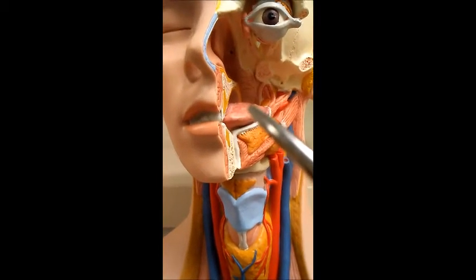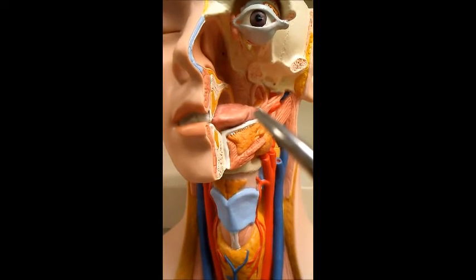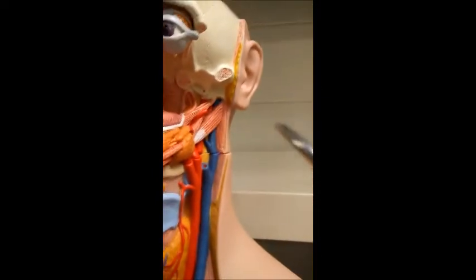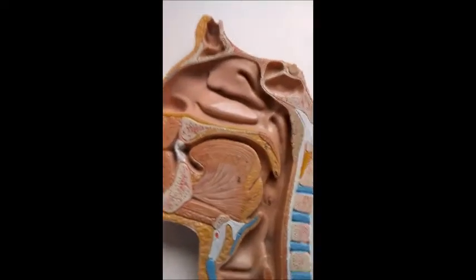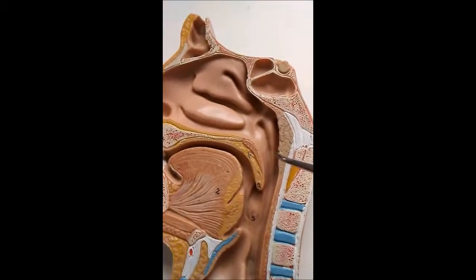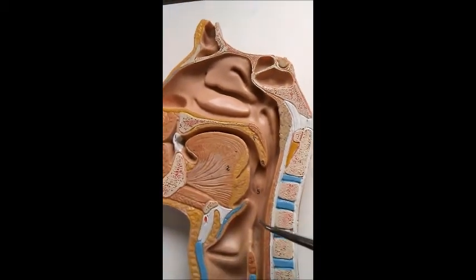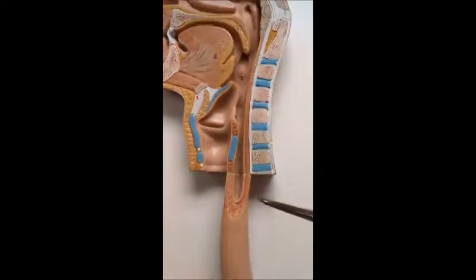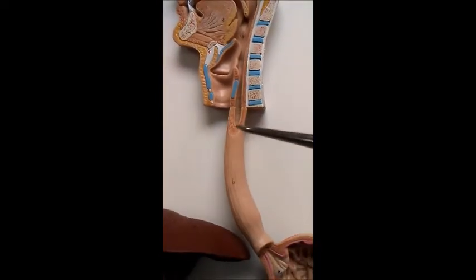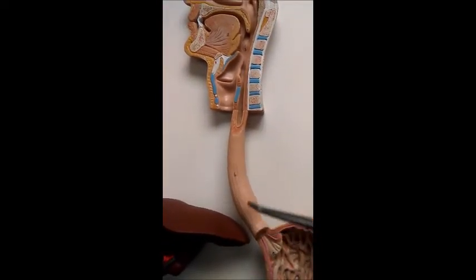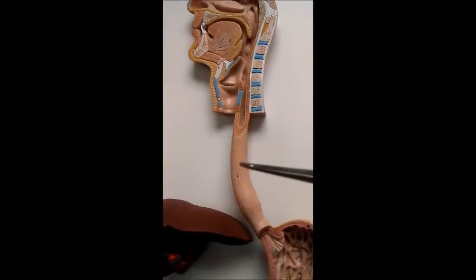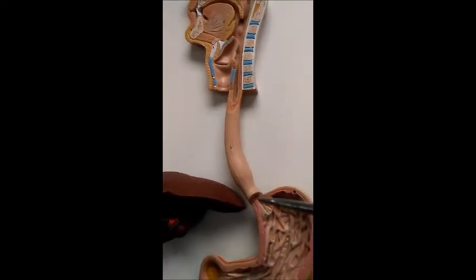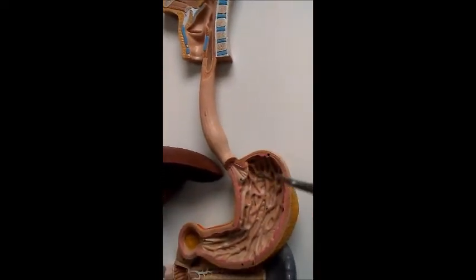The food product in the mouth is known as the bolus, and it will travel down from the mouth down the pharynx. So we're going to use this other model in here, and the food will travel down the pharynx. Then from the pharynx it will go down the esophagus. This particular model shows that the esophagus is a tubular structure that extends through the chest, and it will pass through the diaphragm and connects to the stomach.